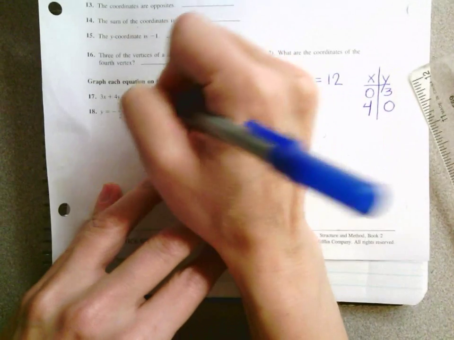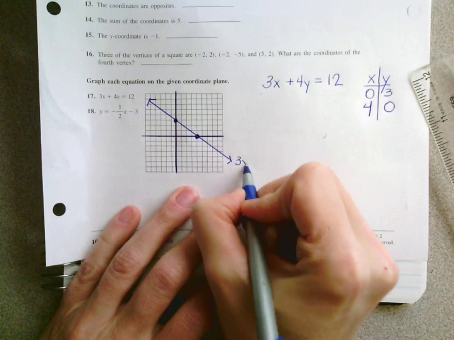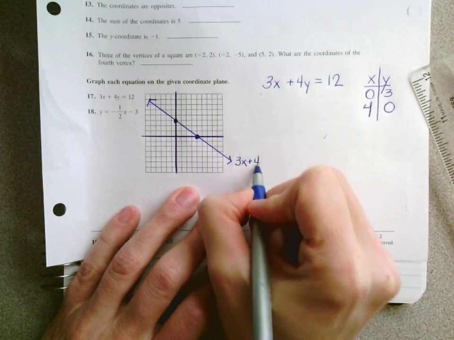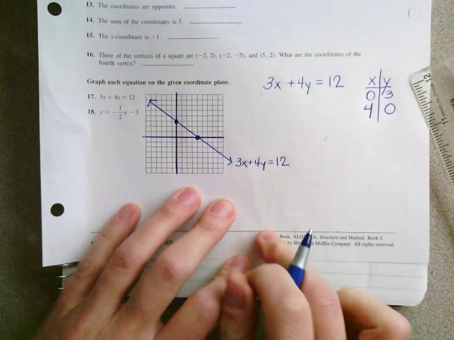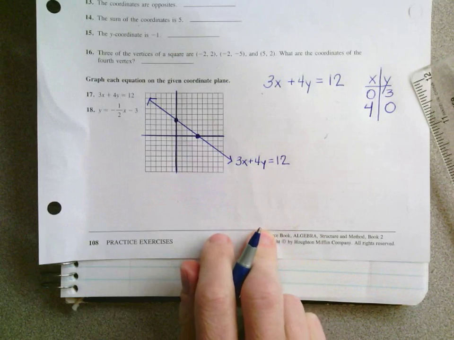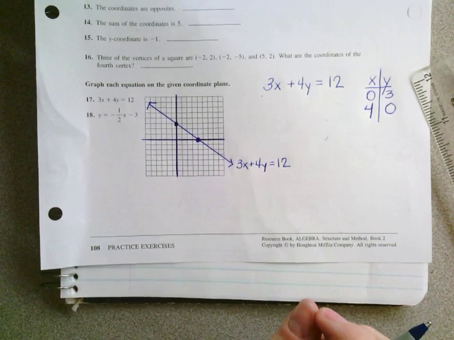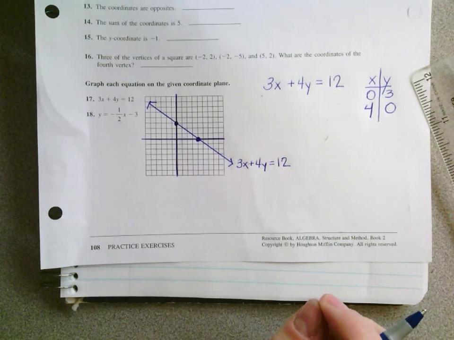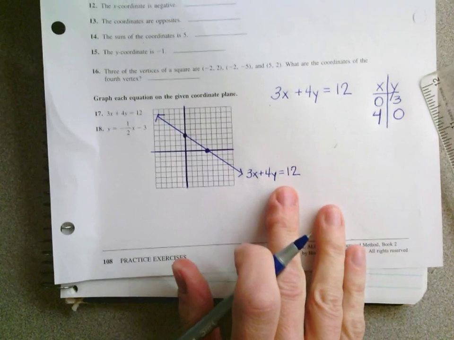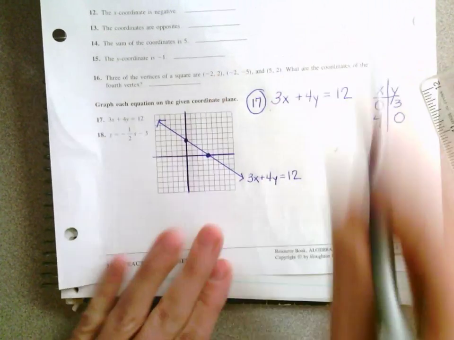Whenever you graph multiple graphs on a given plane, I like to label which graph is which with its equation. That's one of the ways I like to do it. Okay? So 18 you can obviously graph on here as well, like it says. Graph it on there.